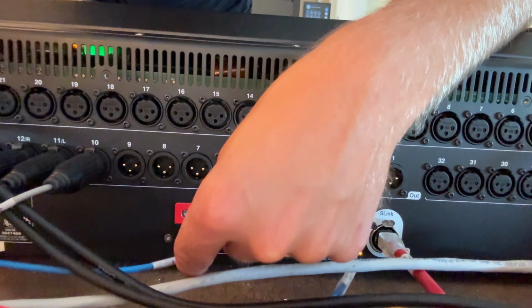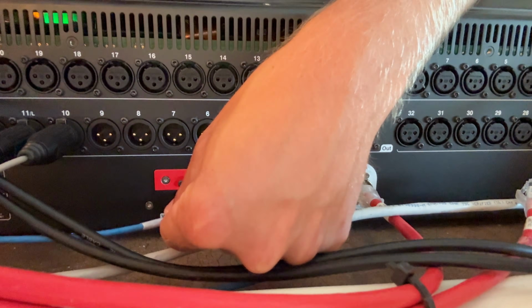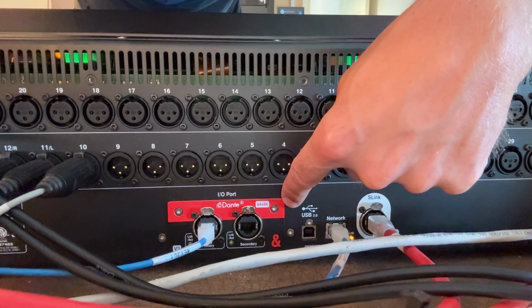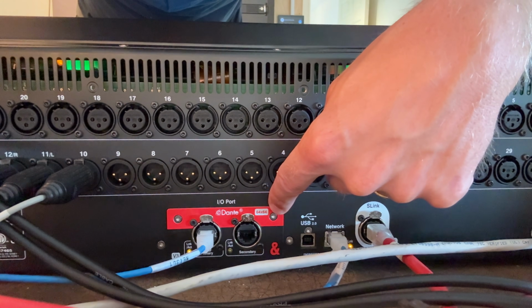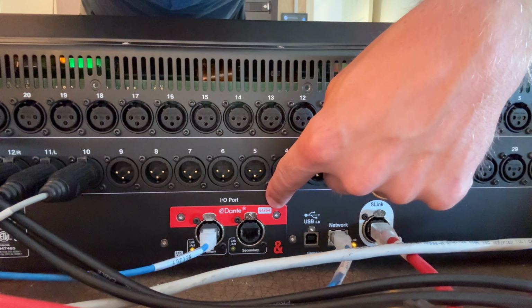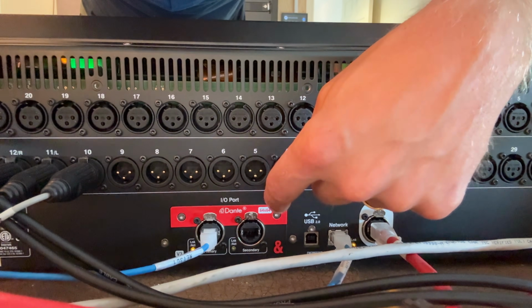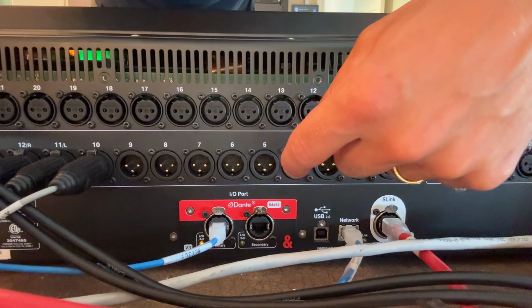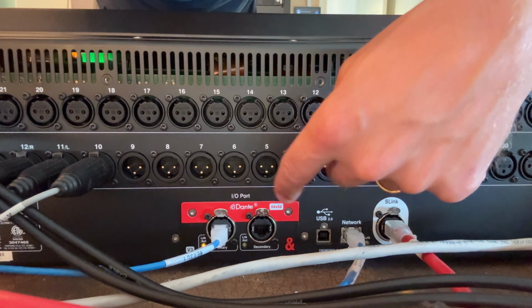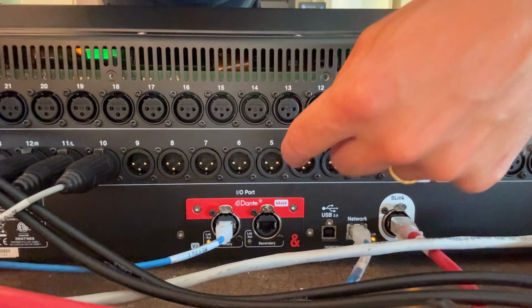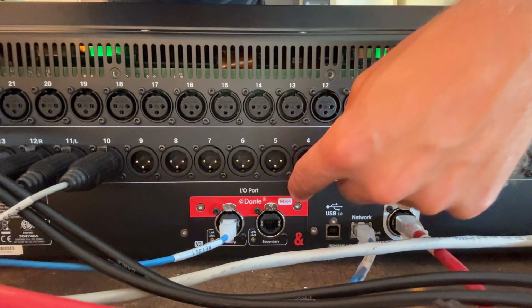Then on the back of the console right here, you'll see this is the Dante card. And you'll notice it says 64 by 64. This allows us to send 64 channels in and out of this console over the Dante network. So this is the first thing to understand about Dante: the devices you want to put on a Dante network to be a source or destination for Dante need to have a Dante card installed in them.